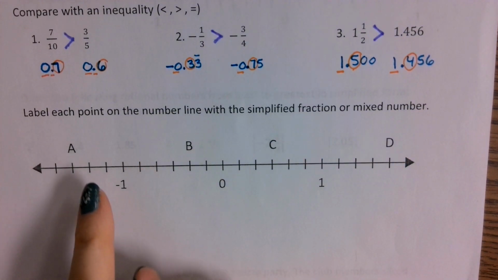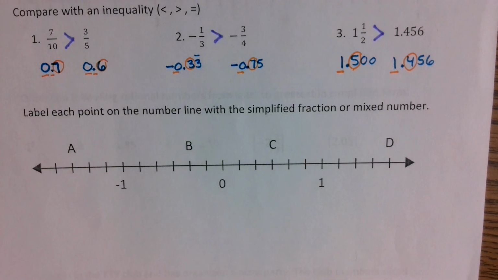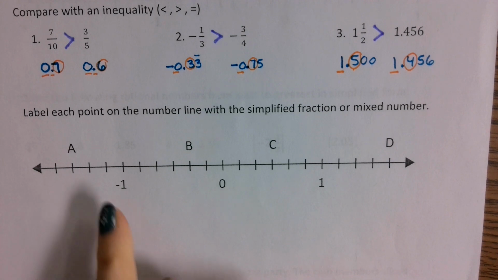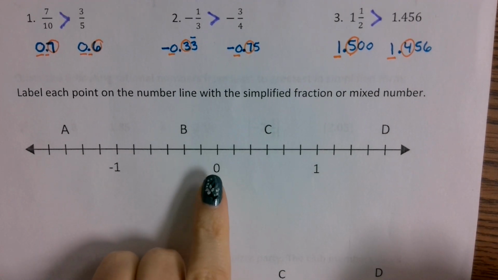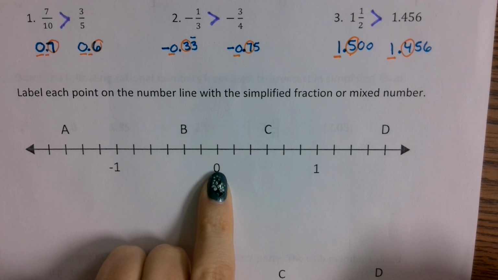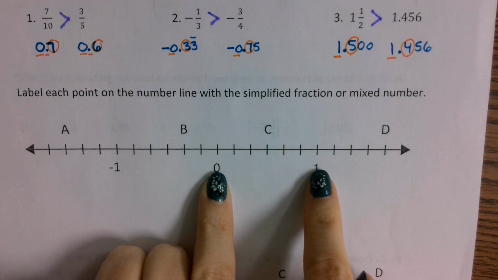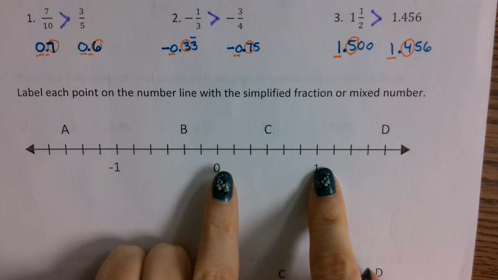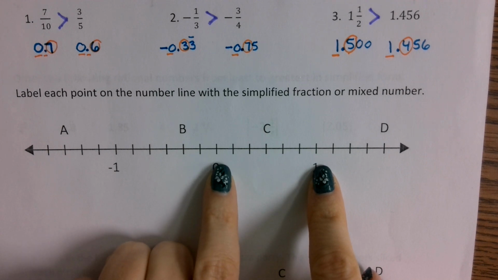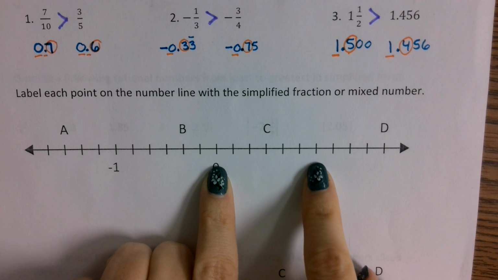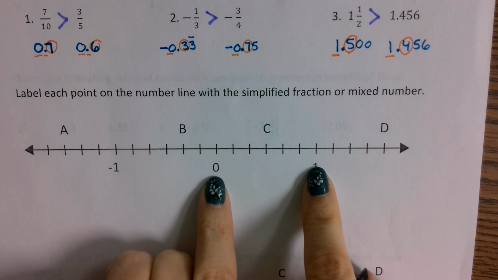So when labeling each of these points, you have to first figure out what is the fraction value or mixed number value of each of these points. And it's really simple. I want everyone to put one finger on the 0 and then put one finger on the 1. What you want to do is count how many spots or units it takes to get from 0 to 1.